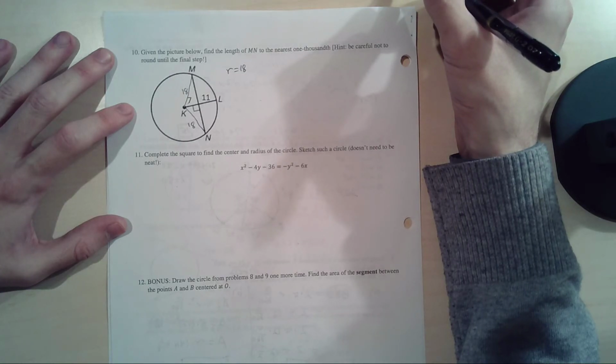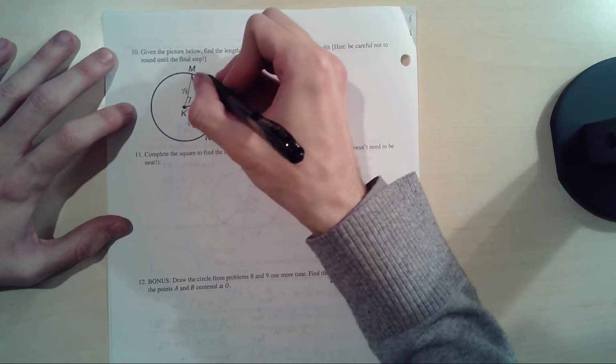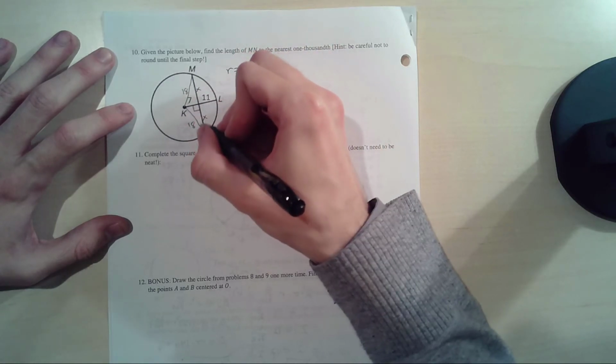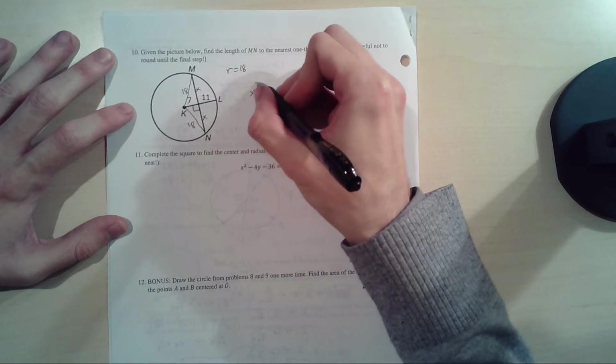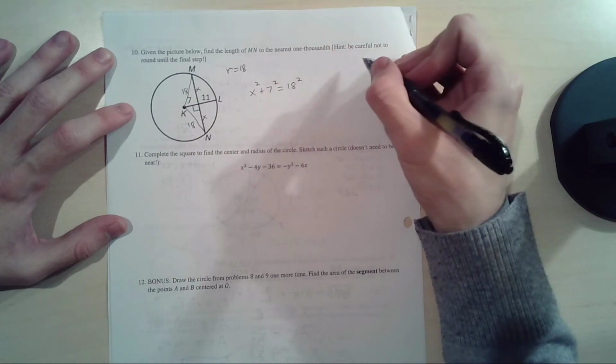Now, you do have to remember that it wants this entire length MN. So you need to figure out what this whole length is. But if you figure out what this is, the x value here, it creates a nice little right triangle such that x squared plus 7 squared equals 18 squared.